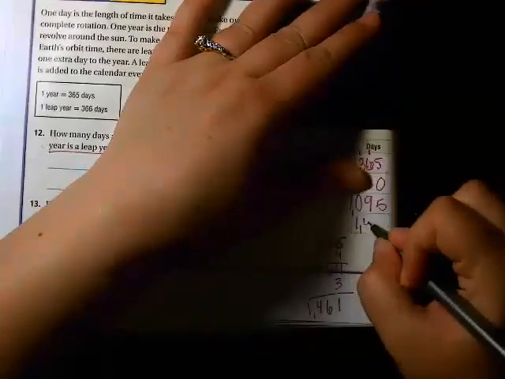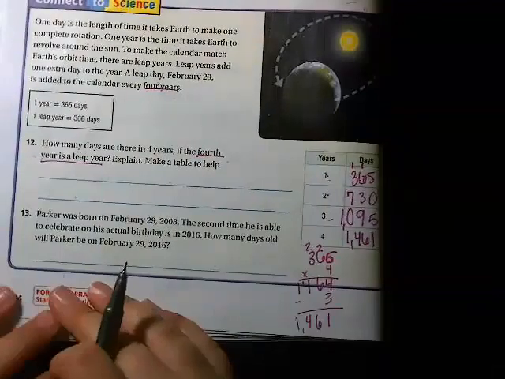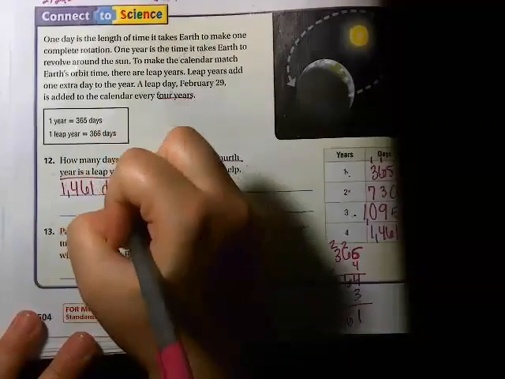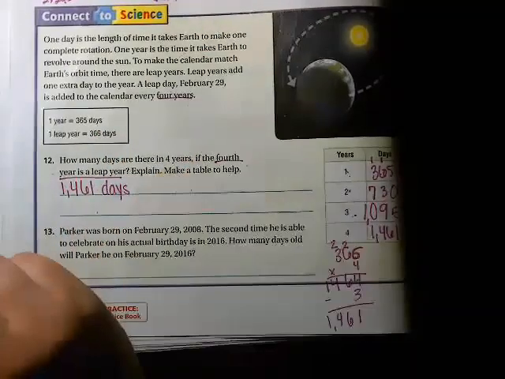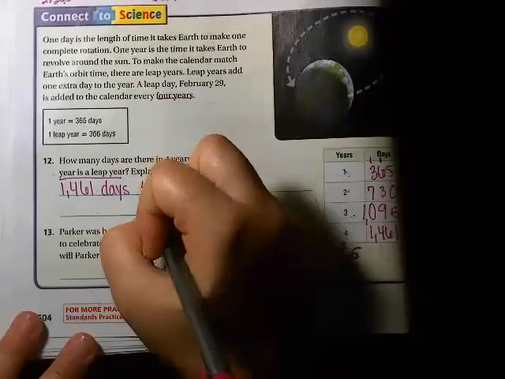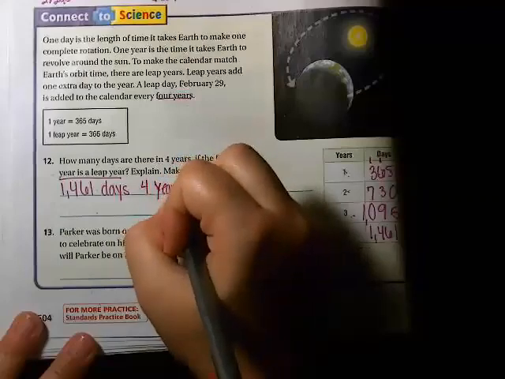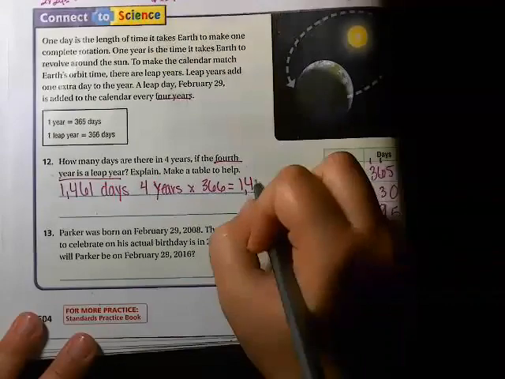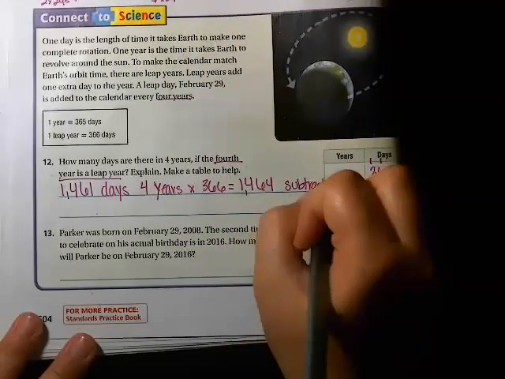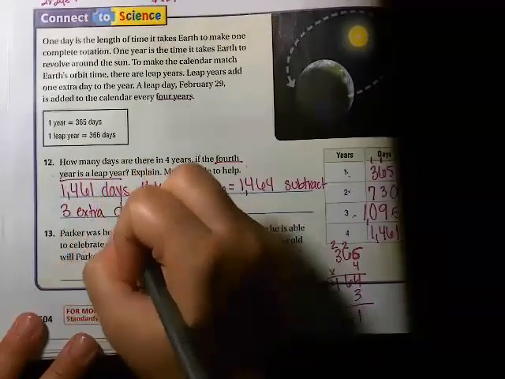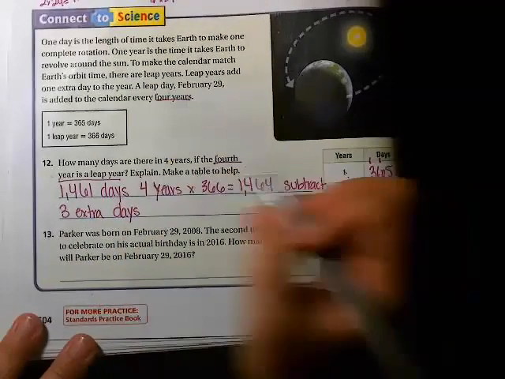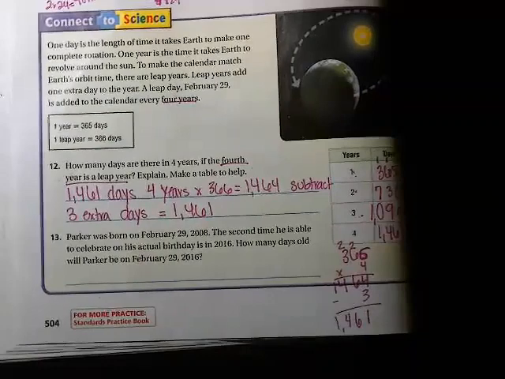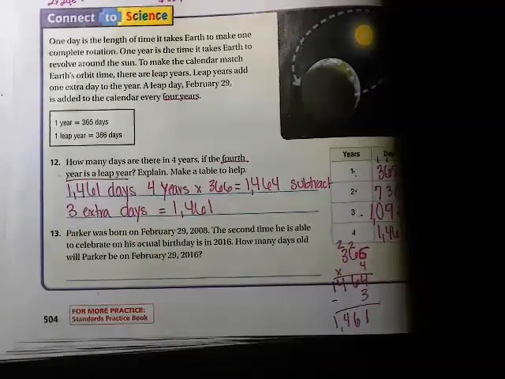So we would have 1,461 days. Okay. So we'll put that over here. 1,461 days. Okay. And we did 4 years times 366, which equaled our 1,464, and then subtract our 3 extra days, which would equal our 1,461. Okay, we could have also done 4 years times 365 days, and then add 1 day as well.